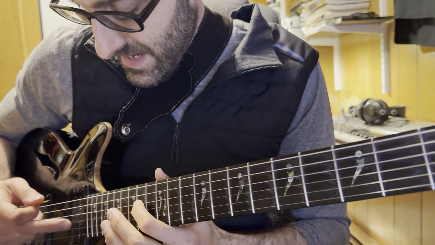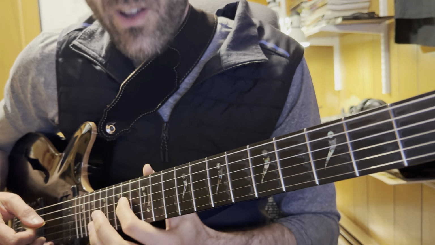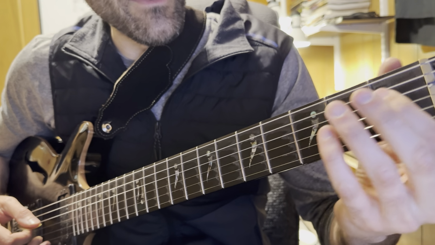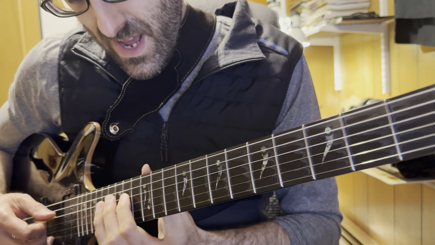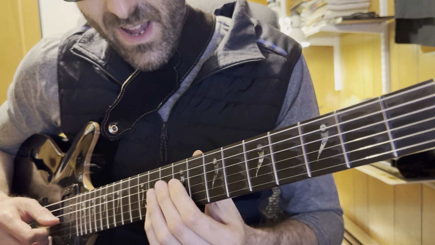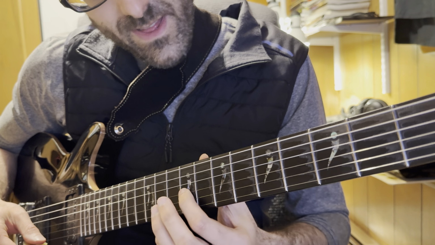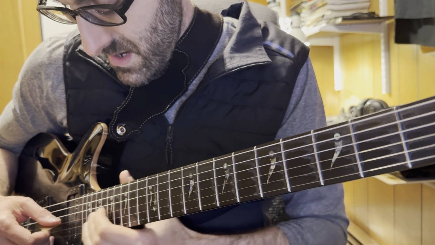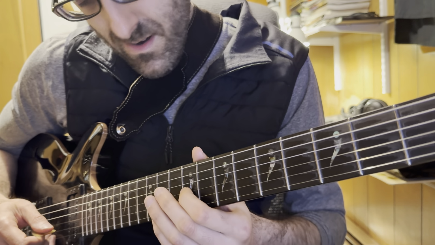Right? Can't go up another 12. But what I can do is I can go back 5 from here, right? I can't go back 5 from here. I only have 2 frets here. But I can go back 5 from here. So let's try that. 1, 2, 3, 4, 5. Here's another one. Now, I'm on the 9th fret. 9 plus 12 is 21. So I can play another one up here. Right?